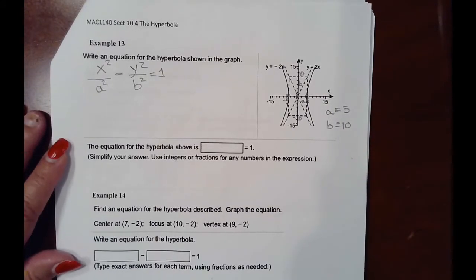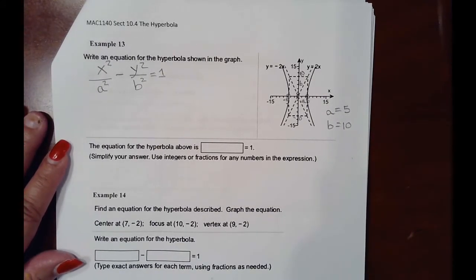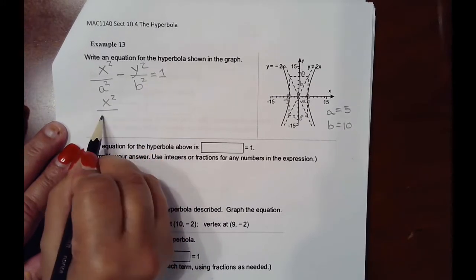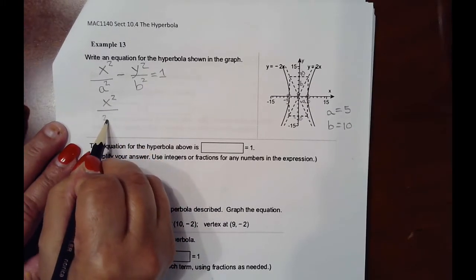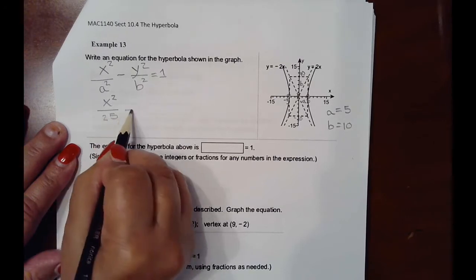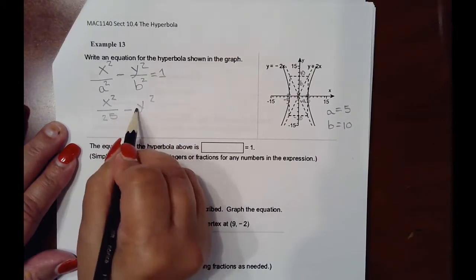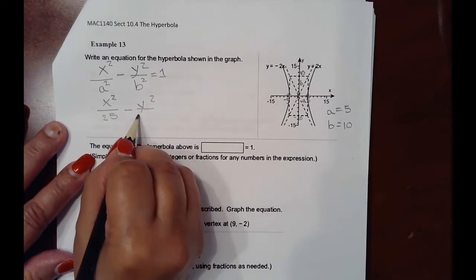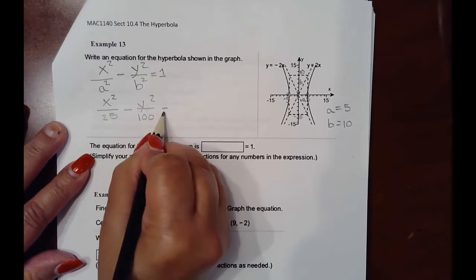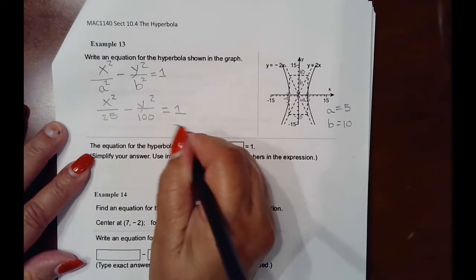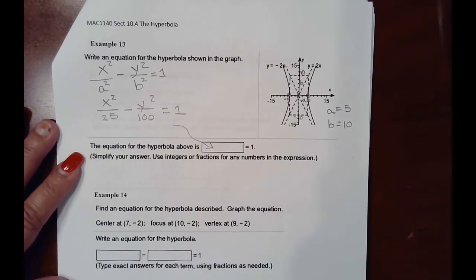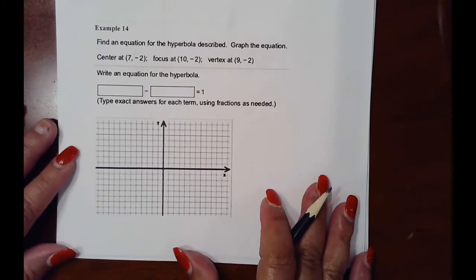And with those two values, you can go ahead and write the equation. So this would just be x squared over the A squared value, which is 25. And then under y squared, you would use the B squared value, and that would be 100. And that's equal to 1. And you can put that in that box. That's number 13.